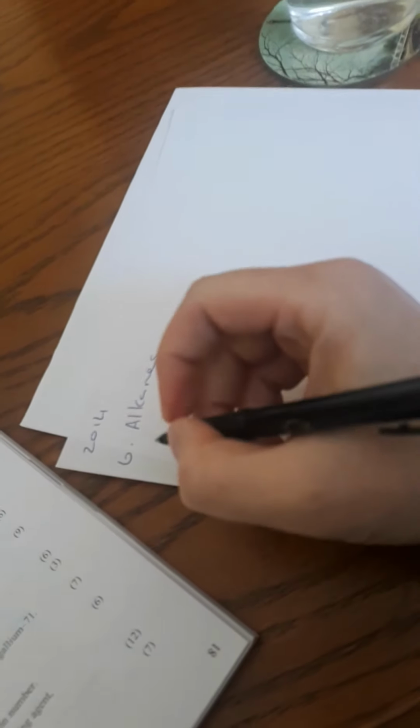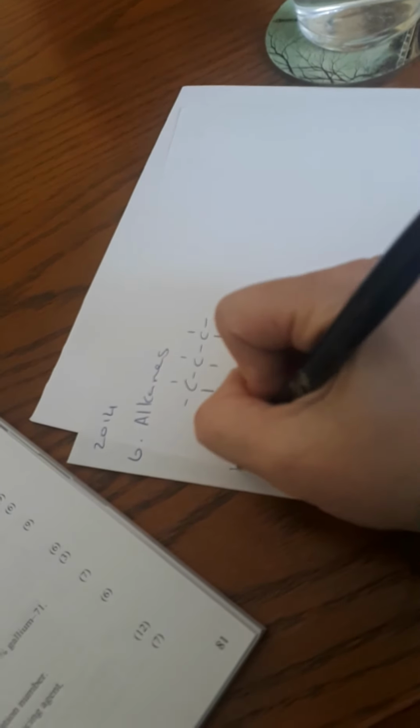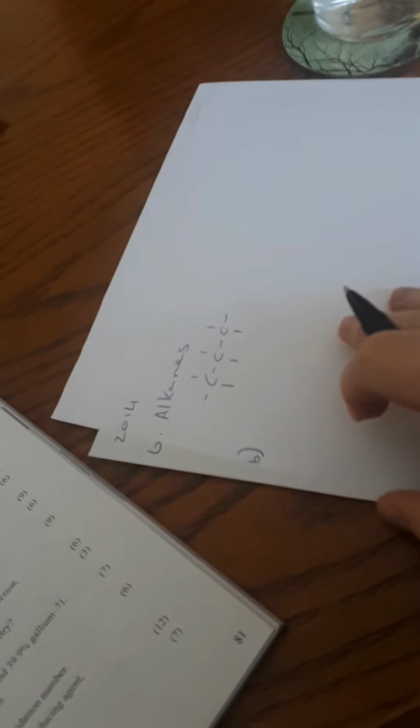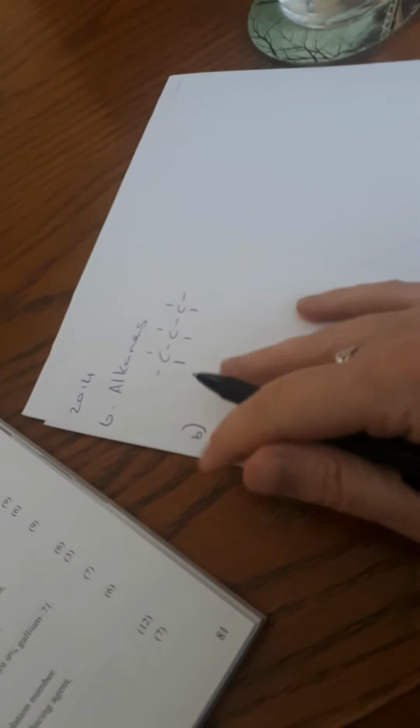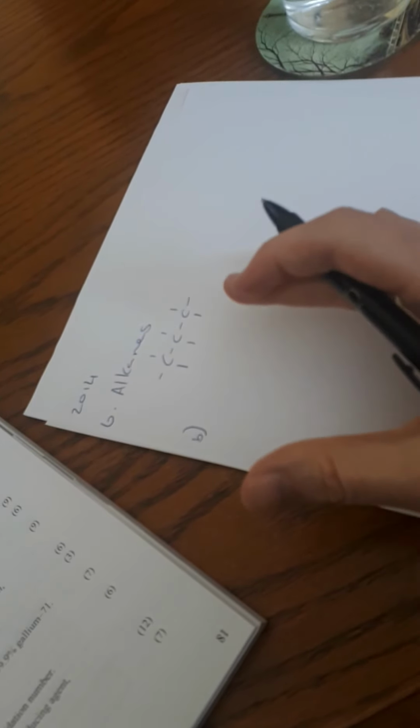B. Propane and butane have boiling points of minus 42.1 and minus 0.5 degrees Celsius respectively. Explain why propane has a lower boiling point. So they're both here going to have the same type of intermolecular forces. So it's not going to be that they're both van der Waals.